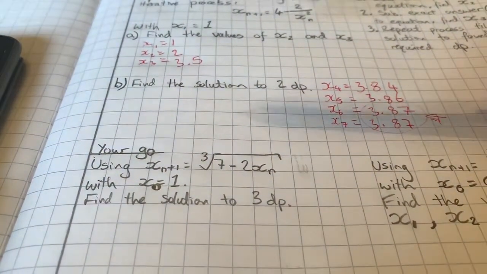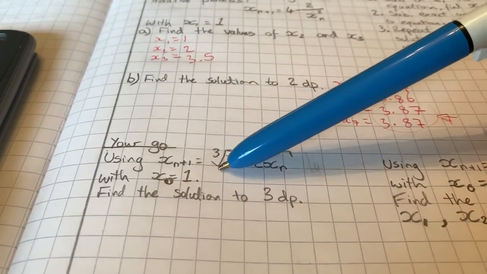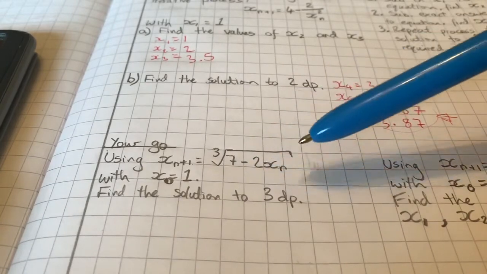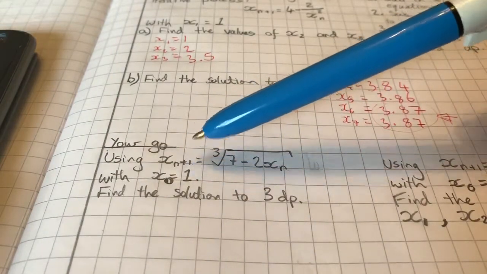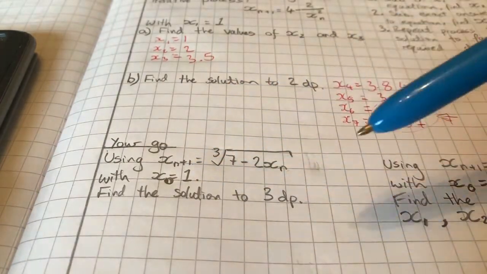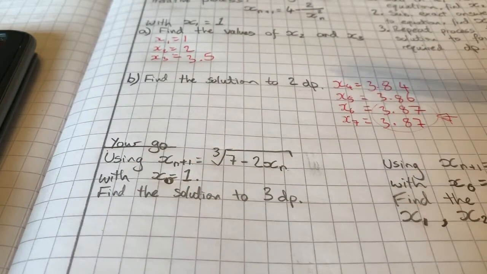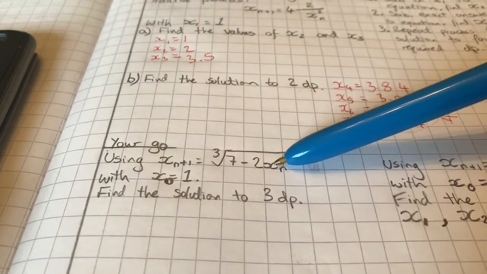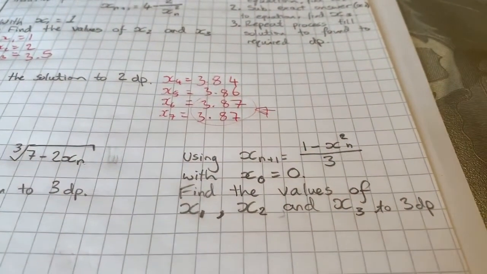All right, so I've got another problem here. So this one here, we've got x_(n+1) equals cube root of 7 minus 2x_n. And that's like the n and the n plus 1 is just what you've been using. And here it says start with x0. That is literally the same as saying start with x1. It's just your first value is going to be that. So 1's the first one you put in there. And then the second question, I'm going to let you have a go at these.